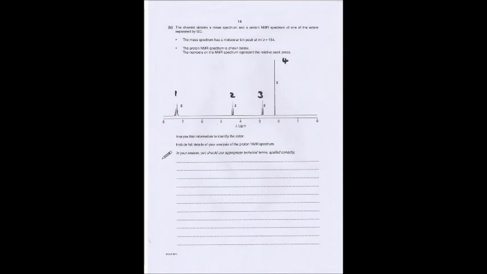Now, that's the carbon ones. They come up much less regularly. The proton ones will come up more. So again, I want you to do this first and then come back to go through the answer.